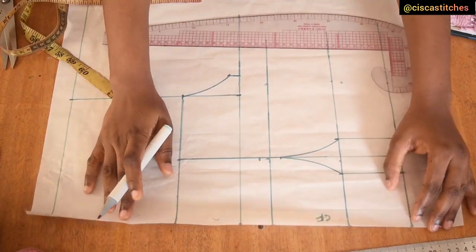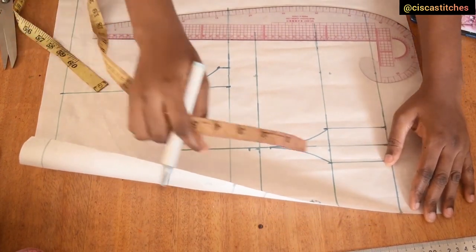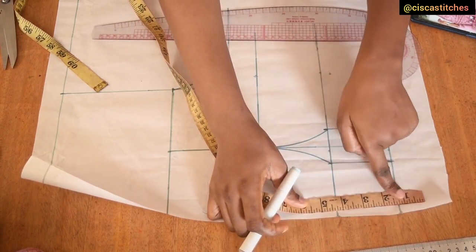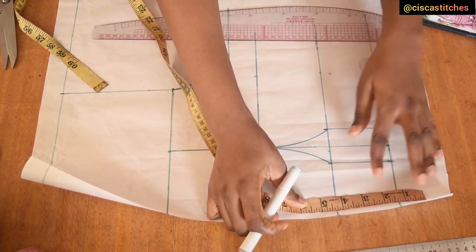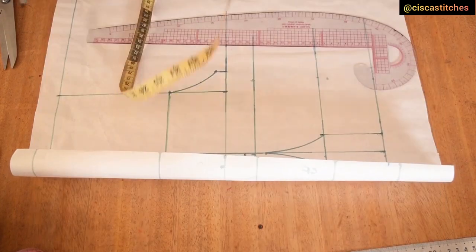The next thing we're going to do is to determine how open we want the illusion part to be. Now, I'm going to do mine in such a way that it does not get to the end of the waist that is going to join to the skirt part. From the image, you will see that it is more open from the bust area, and then it's sort of like closed towards the waist. So this is how I'm going to do mine.